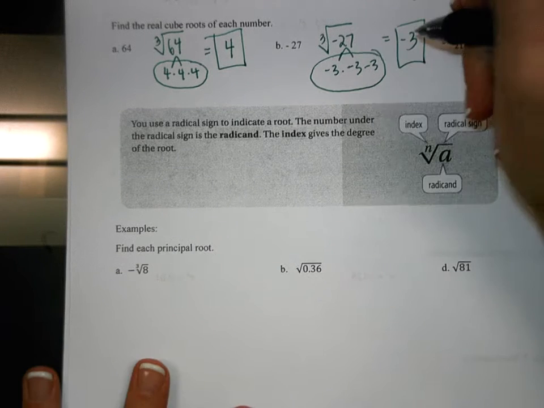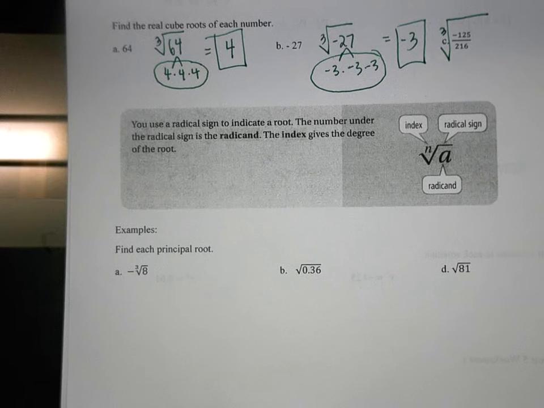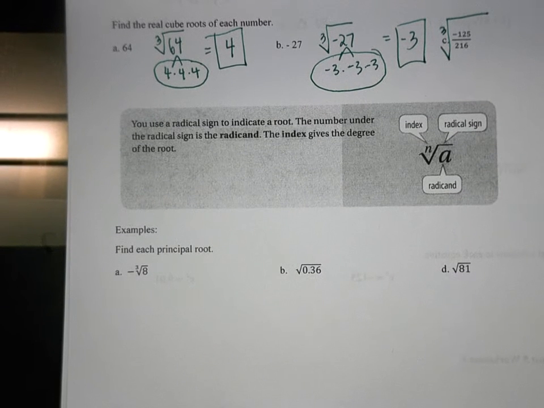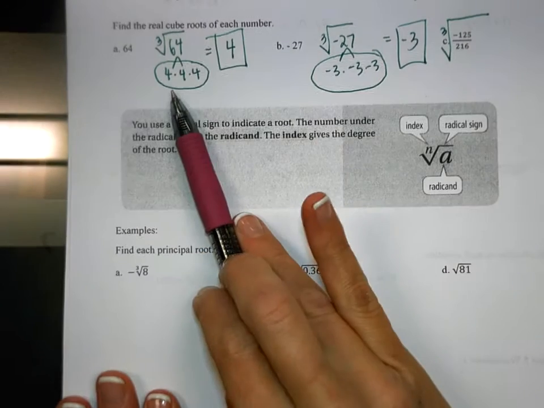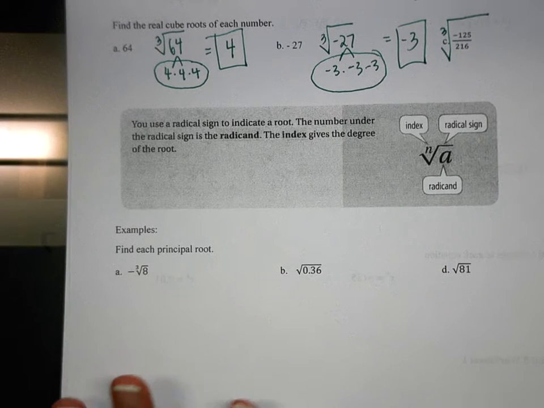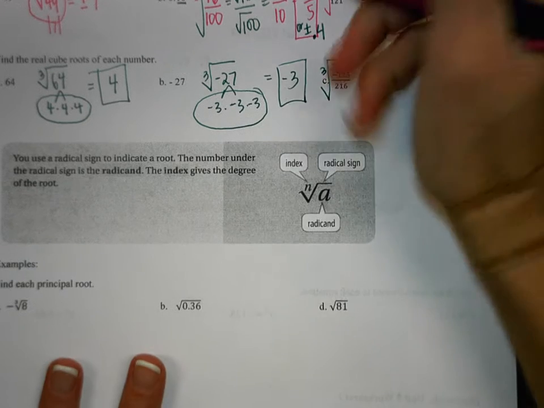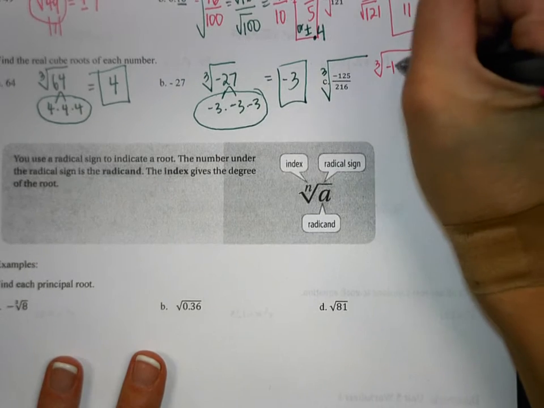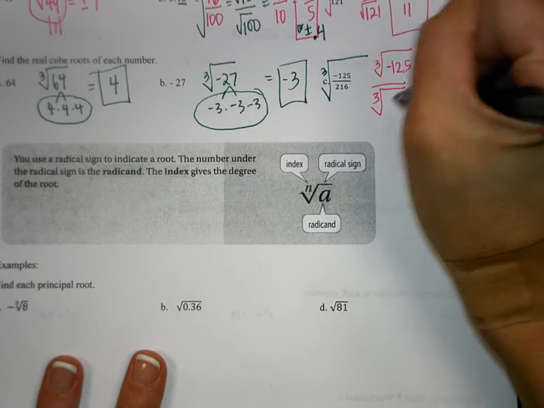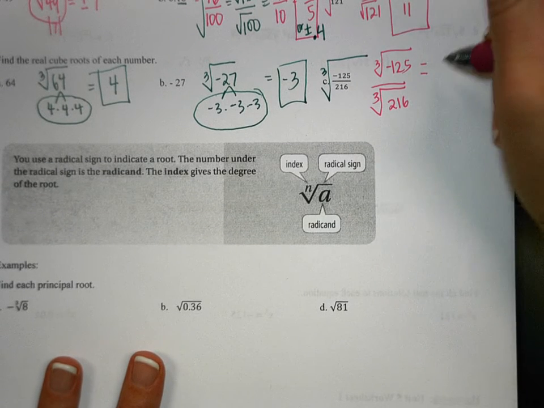All right, so we have a fraction. We're taking the cubed root of negative 125 over 216. Albert, you getting this? If we go back and look, the cubed root of 64 was 4, and do you see how 125 is larger than 64? So what do we think the cubed root of negative 125 is going to be? Good. So I'm just going to write this out here real quick. Good. So the cubed root of negative 125 is negative 5.